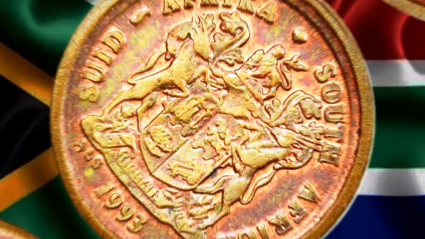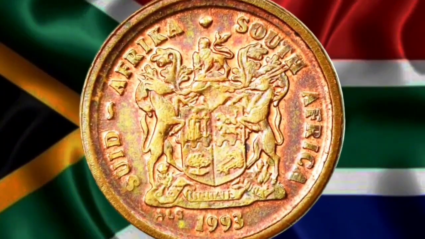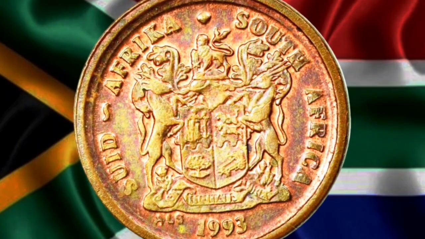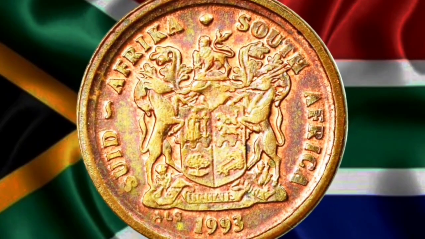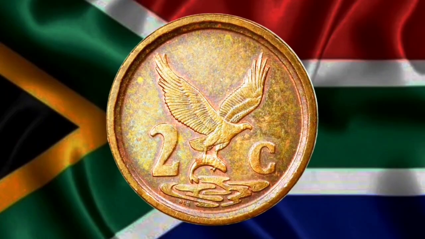Always remember to handle coins properly. Avoid touching the surfaces directly with your fingers, and consider storing them in protective coin holders or capsules. This preserves their condition and helps maintain or even increase their market value over time.